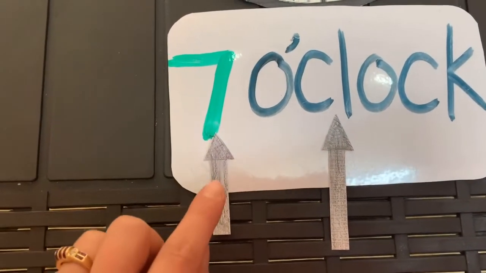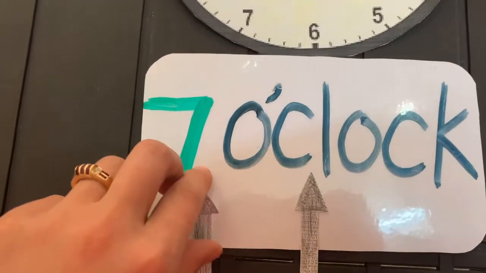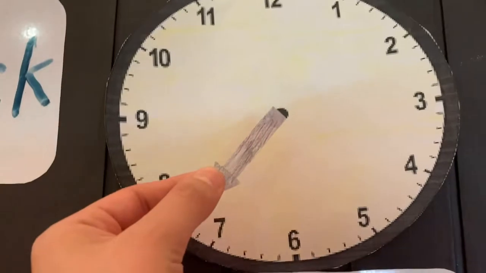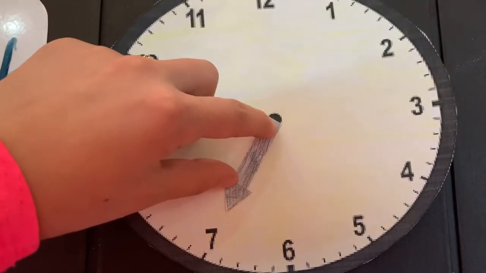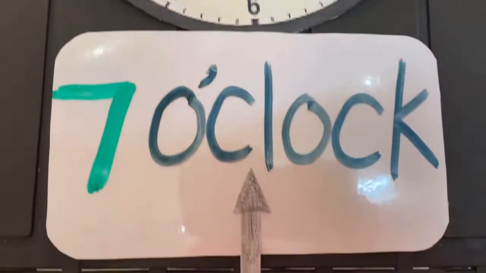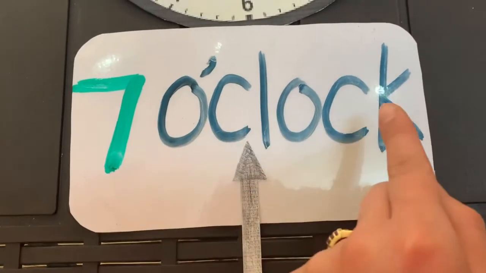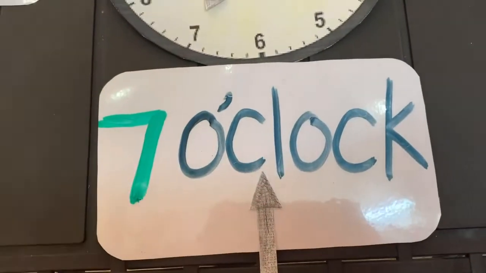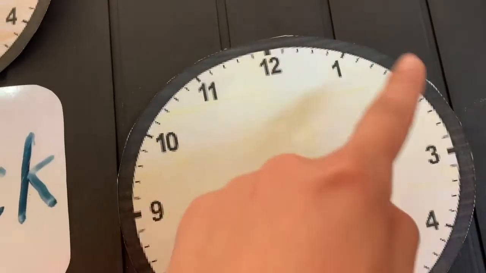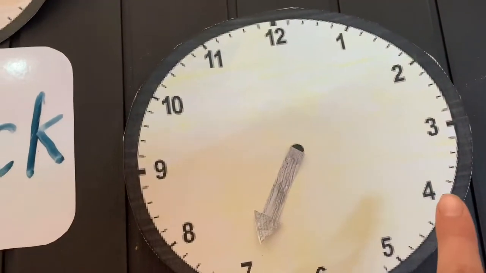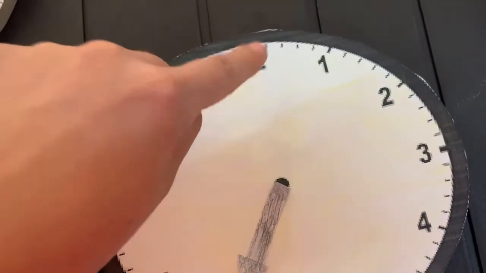So we take the small hand and put it on the dot and point to number 7. And the big hand is on o'clock. So what is the number that means o'clock? Is it 4? No, I said the biggest number. Where is it? It's a 12.